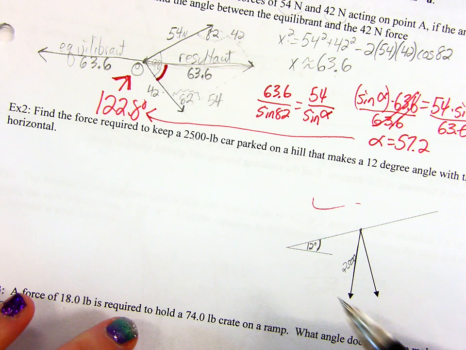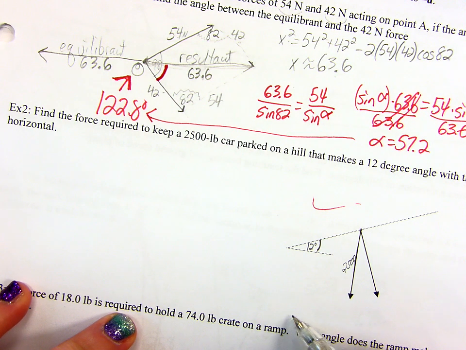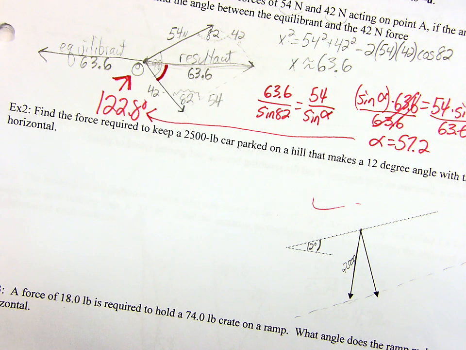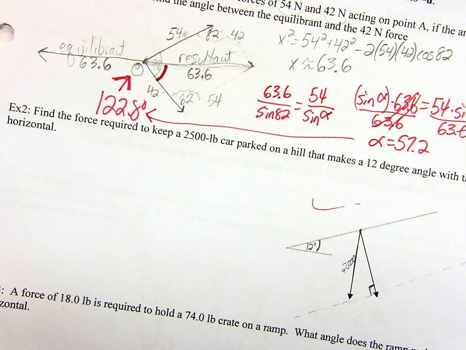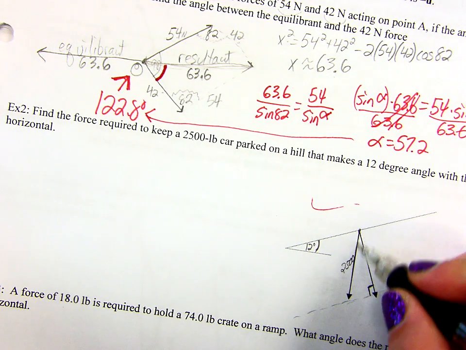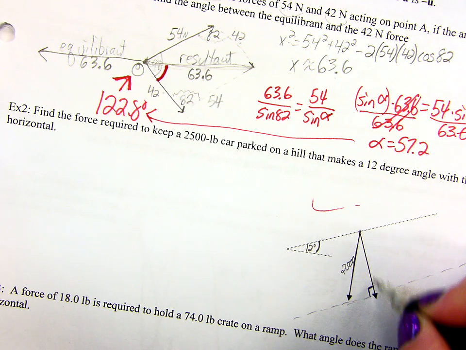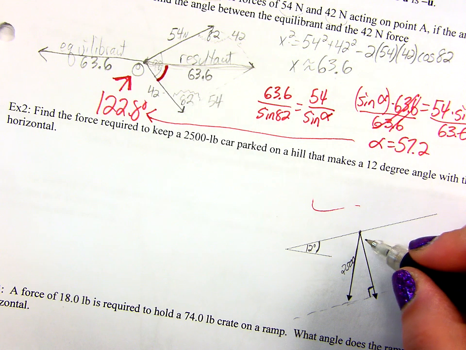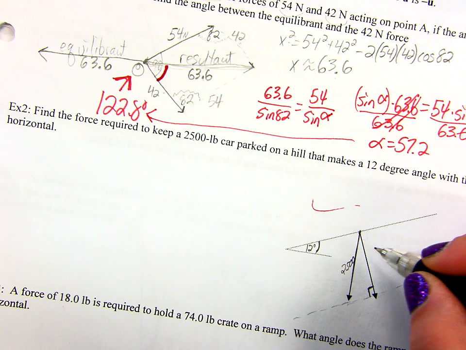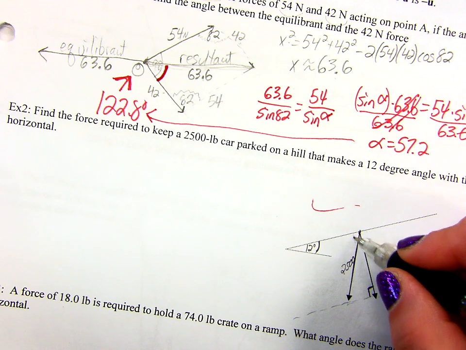All right, so what we're going to do is create a parallel line here, parallel to the hill. So basically what we have here is a right angle there. I basically created for myself this little right triangle where the hypotenuse is 2,500. Is that one at the top a right angle? Both ways, yeah, that would be a right angle. 180 degrees.